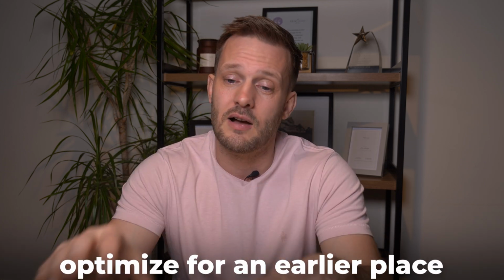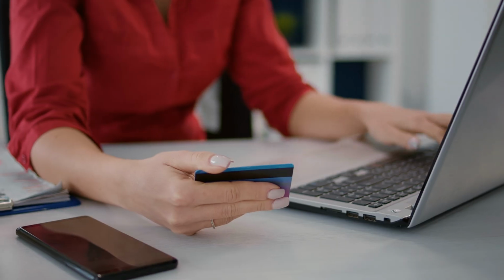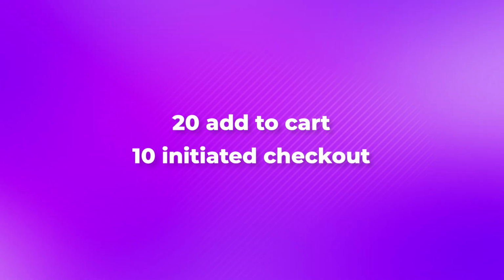Something that you can do if you do want to exit that learning stage is you just optimize for an earlier place on your funnels. Because the first thing people are going to do is they're going to land on your website. The second thing in a sales campaign they're going to do is add to cart, then they're going to initiate the checkout, then they're going to purchase. Now, you will get an attrition rate as you go down. So if you have 100 people that go to the website, you might have 20 that add to cart, you might have 10 that initiate their checkout, and you might get 2 purchases.